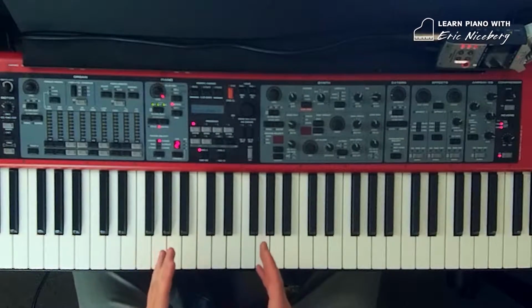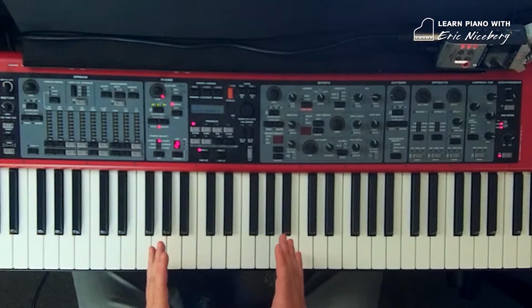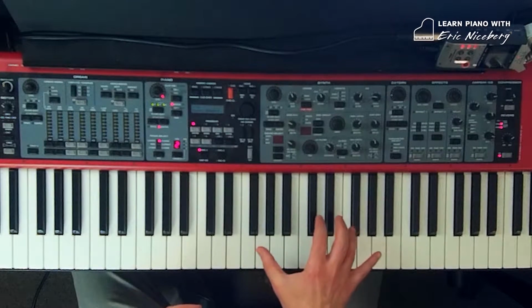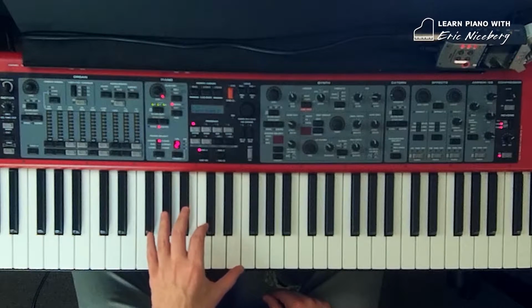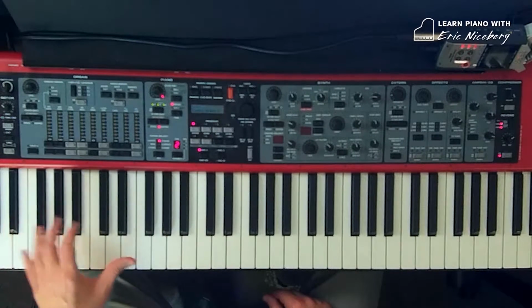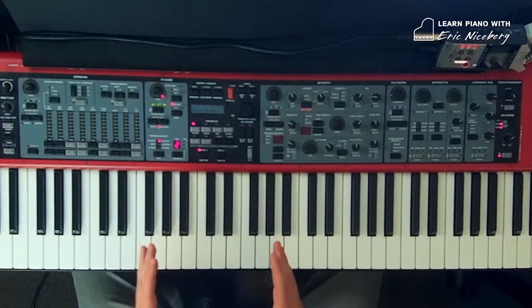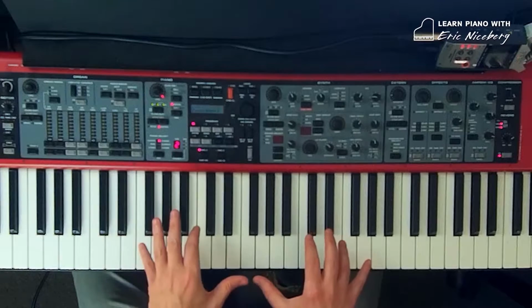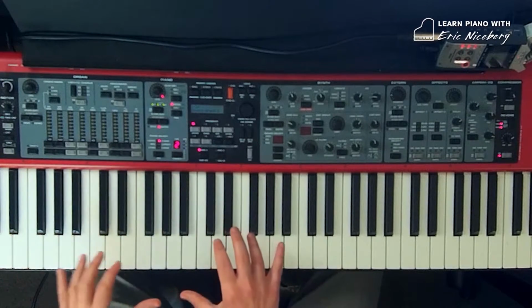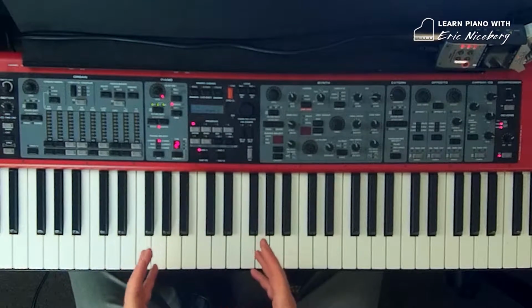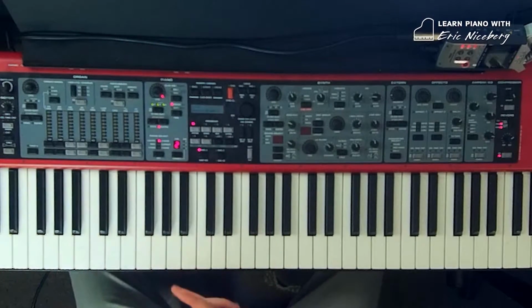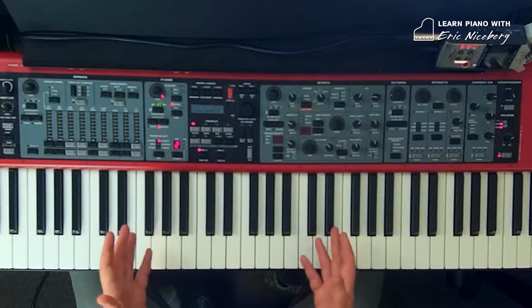Okay, so first of all, you have to understand the problem. And the problem is that until now, each hand did only one thing. So the right hand played either the melody or the chords, and the left hand played either the chords or the bass. Now, if each hand can do only one thing, it means that we can combine only two elements: melody and chords, melody and bass, or chords and bass. But what happens if we want to combine all the elements together? The melody, the chords, and the bass. Seems impossible, right? Because we have only two hands.